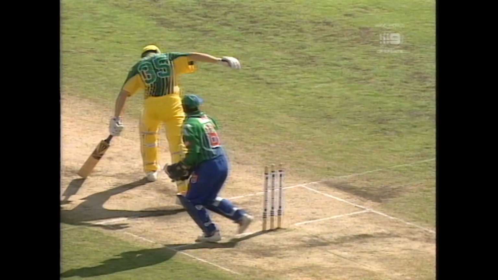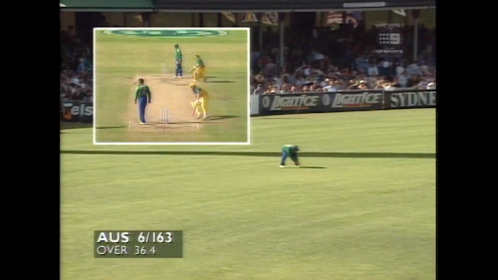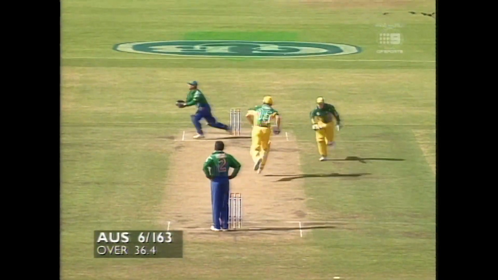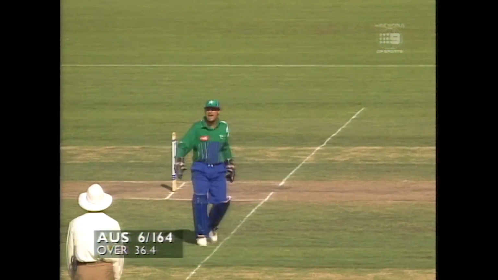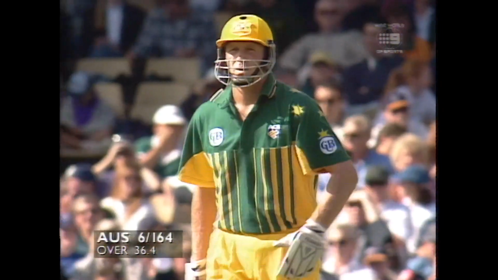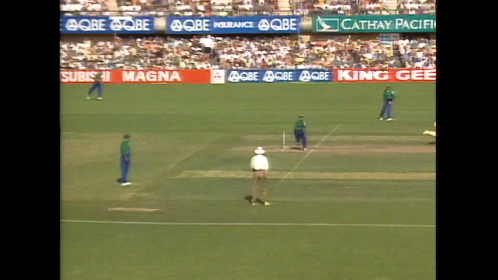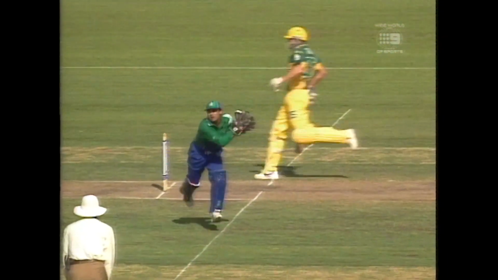He got back all right. It's nicely timed backward of point. Umpire Steve Davis officiating. He's coming back. This will be close. The throw's short. Good running by Moody. Poor fielding by Mushtaq. Really was slack there in the deep. And big Tom Moody took him on. Oh, that was very ordinary fielding from Mushtaq.